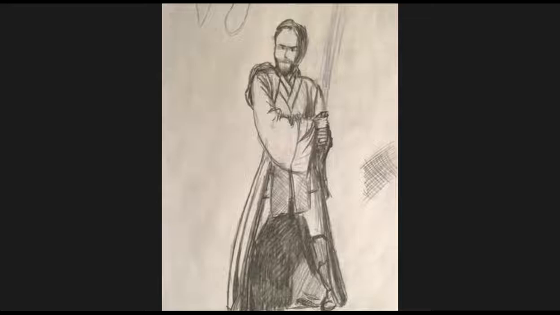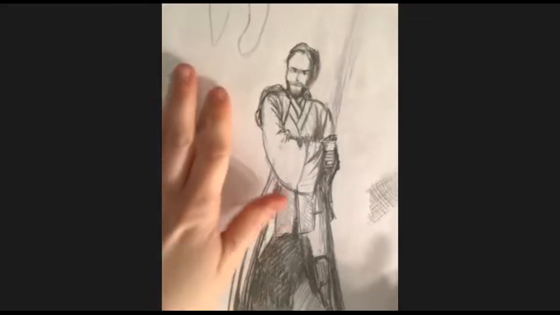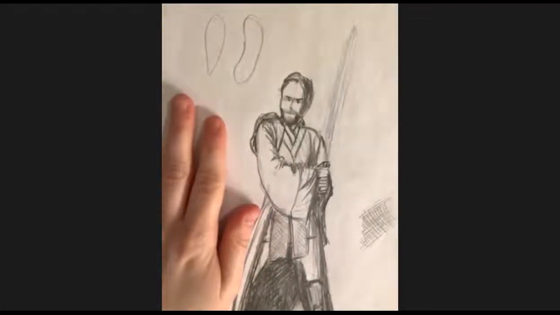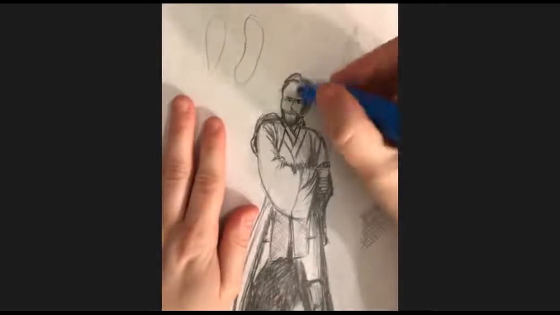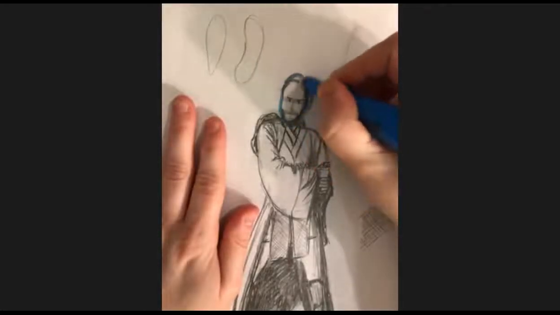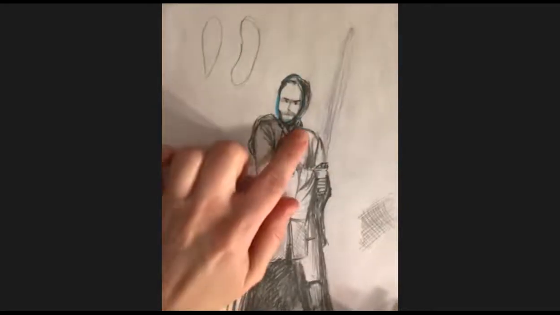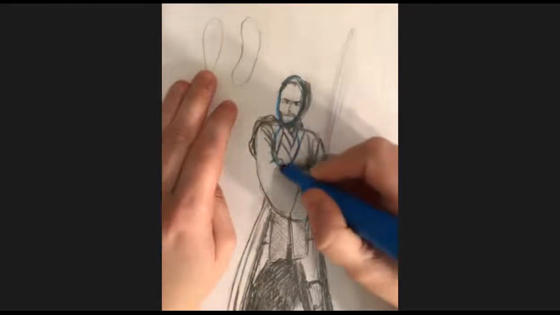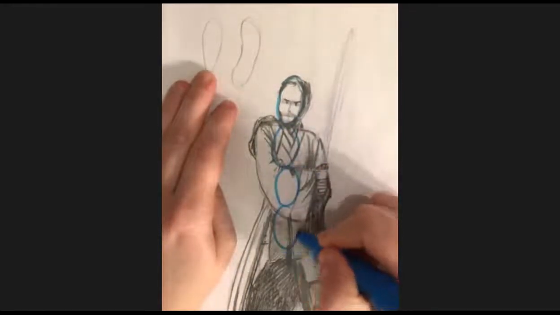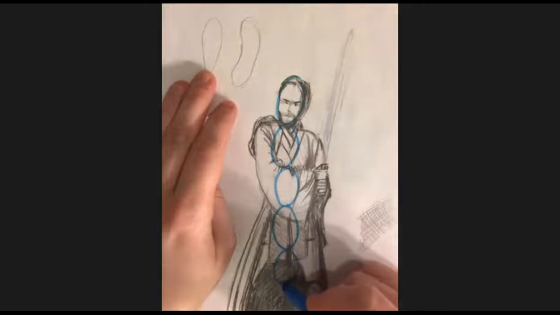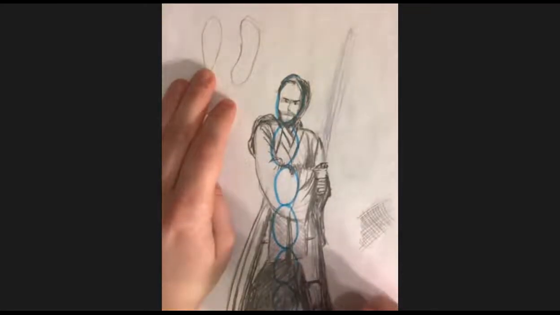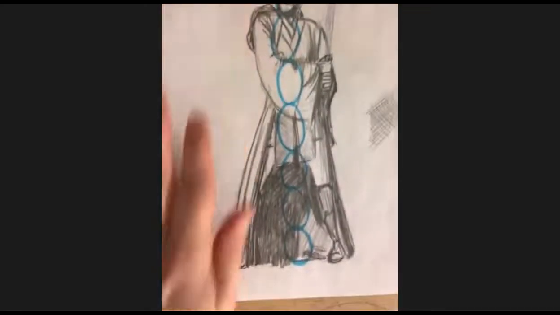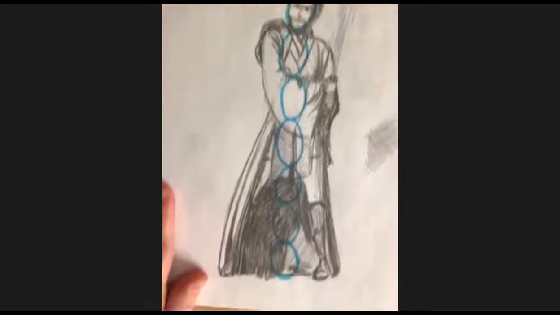Just like we did with the child or the Baby Yoda character, we're going to go by the heads. So I have his head here. Then I'm going to draw 1, 2, 3, 4, 5, 6, 7. So Obi-Wan here is 7 heads tall.